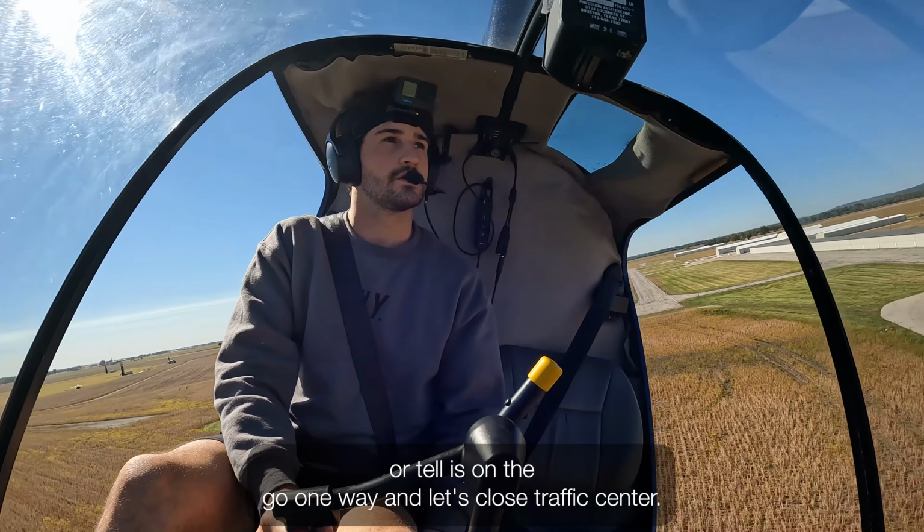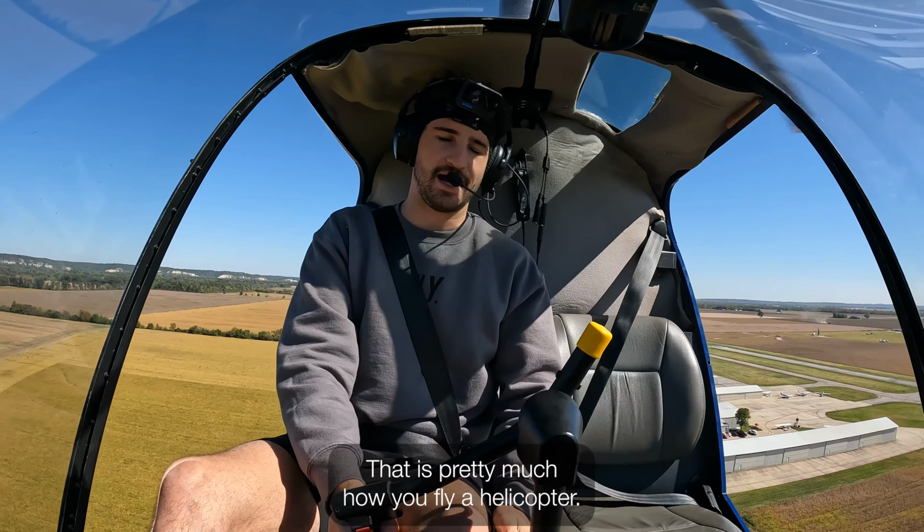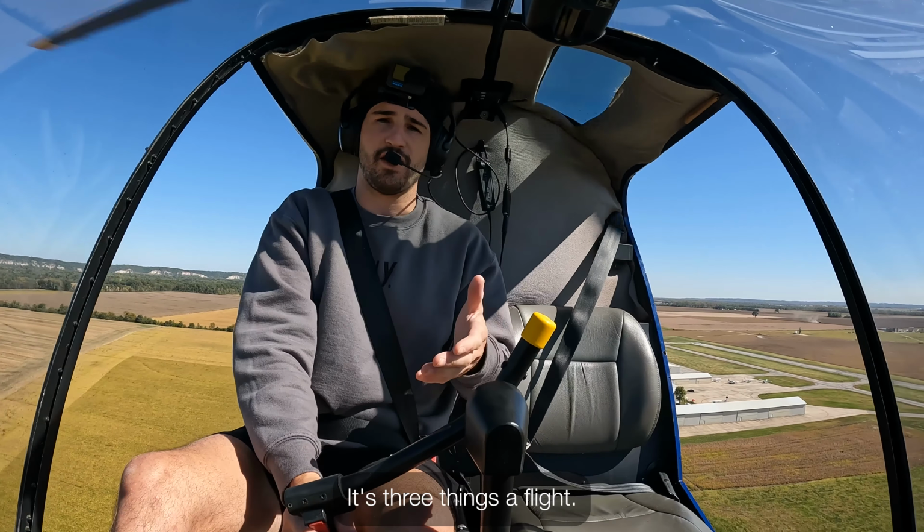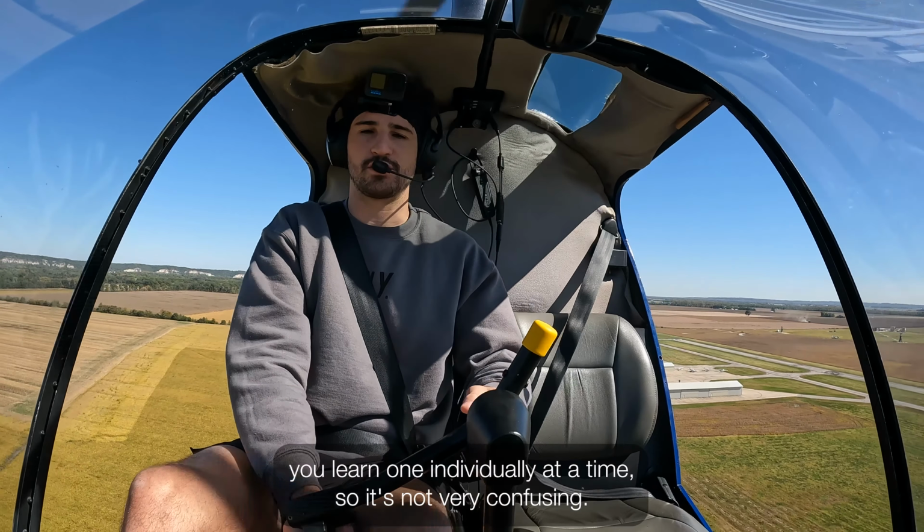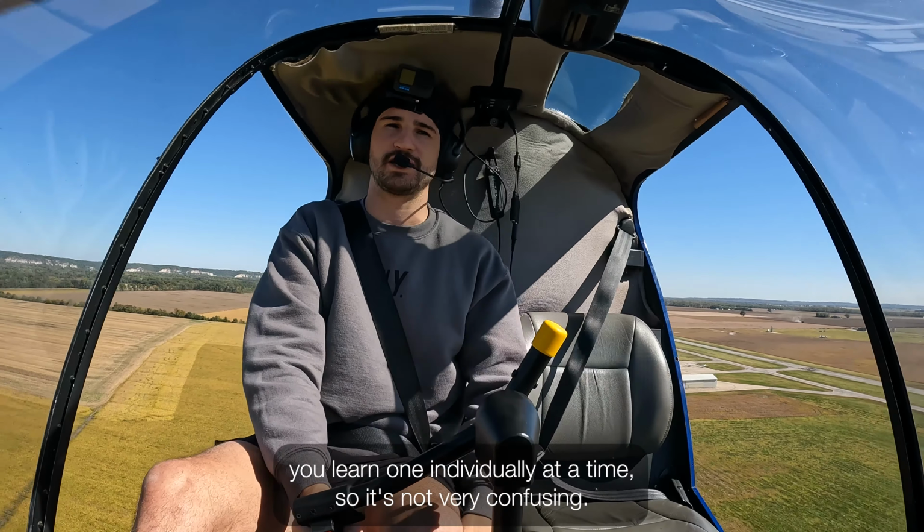Alright, well, let's see some other things as well. Oh, this is something that's actually pretty fun to do. That is pretty much how you fly a helicopter. It's three things of flight. Now, as a student, you learn one individually at a time, so it's not very confusing. And then you build all three of them.